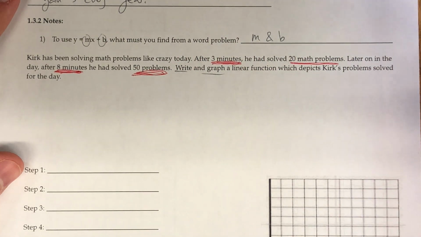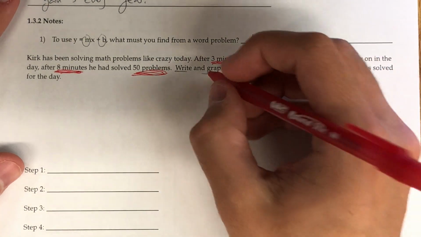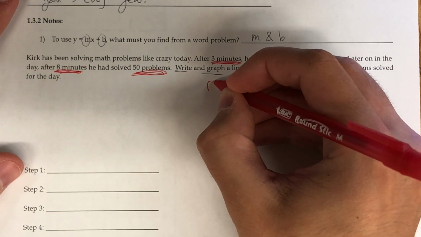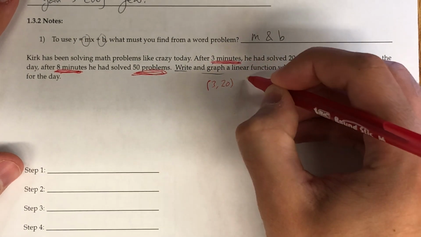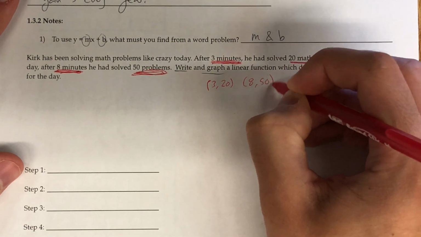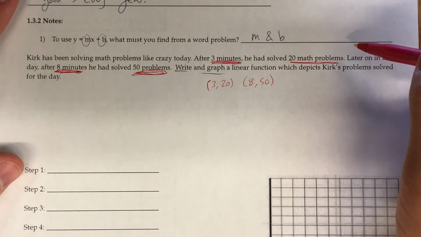So it looks like we have something that's increasing. 3 minutes, 20, 8 minutes, 50. So these, to me, are points: (3, 20) and (8, 50). Our goal is to write and graph a linear function.